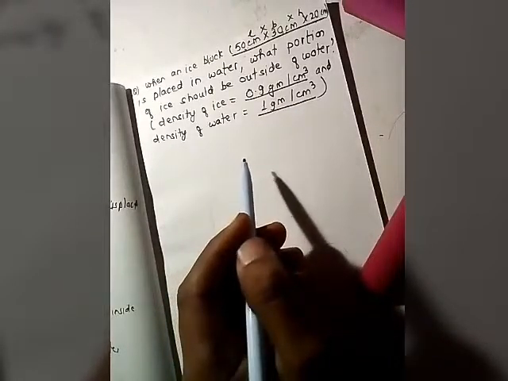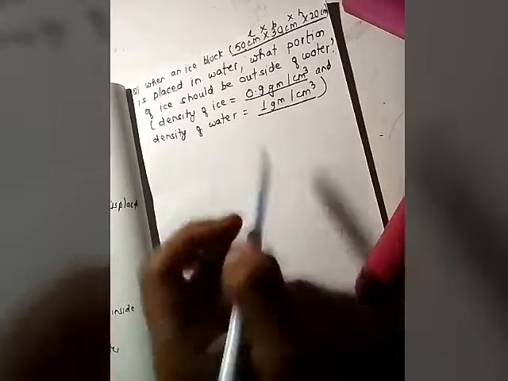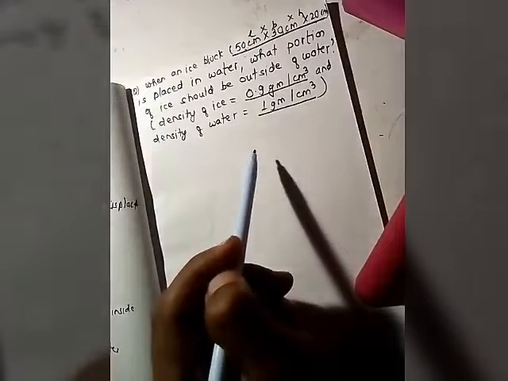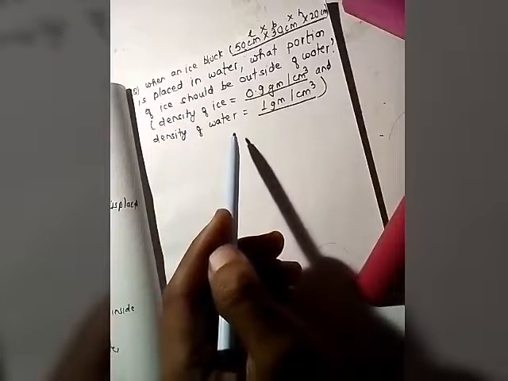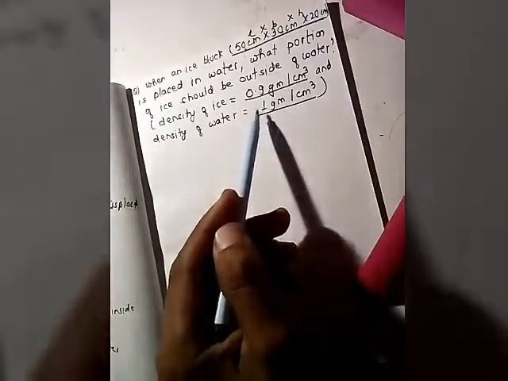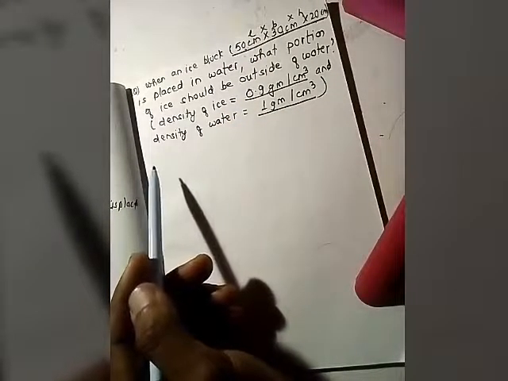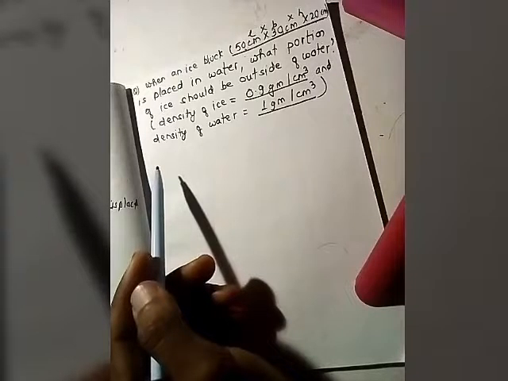And let me give you one more piece of advice: if you see over here, all the units are expressed in the CGS system. It's not necessary that you convert them into the SI system. If all are given in the CGS system, you do this, and at the last when your answer comes, you can convert that into SI units.